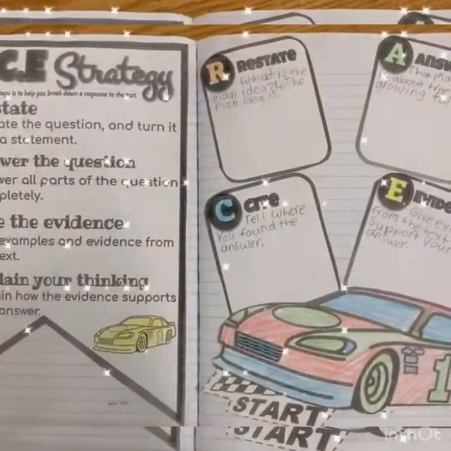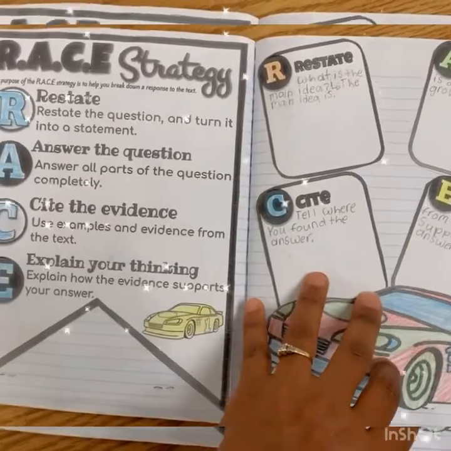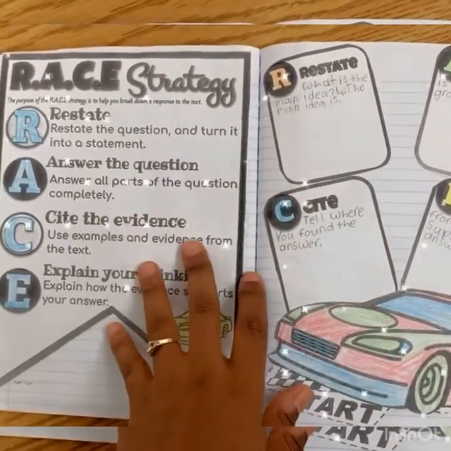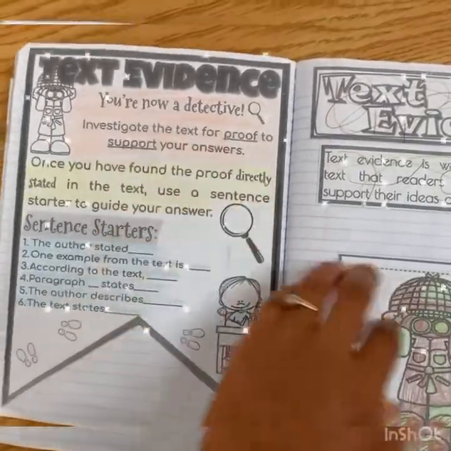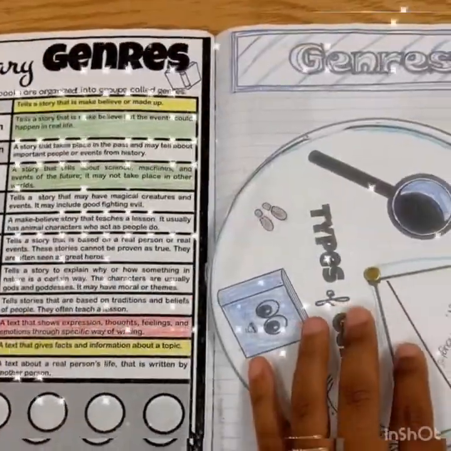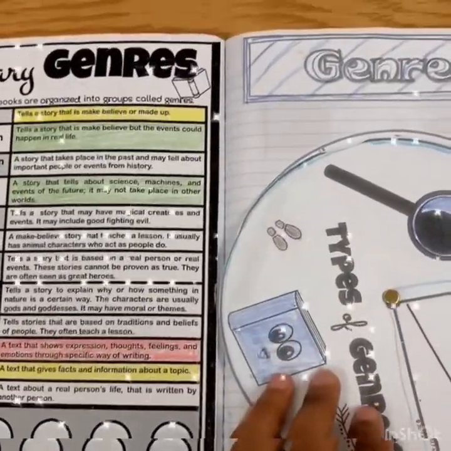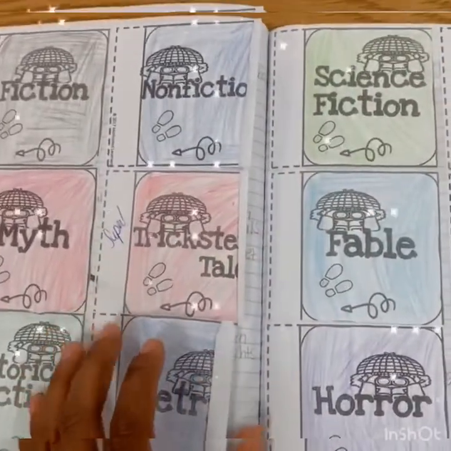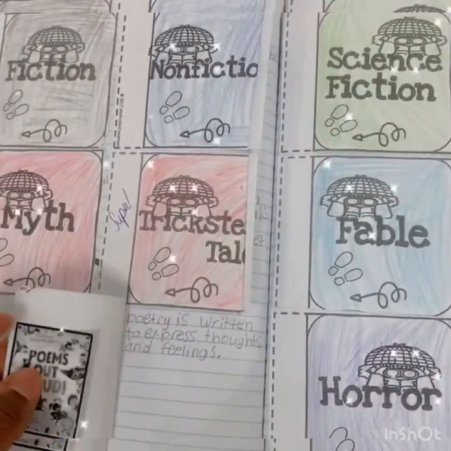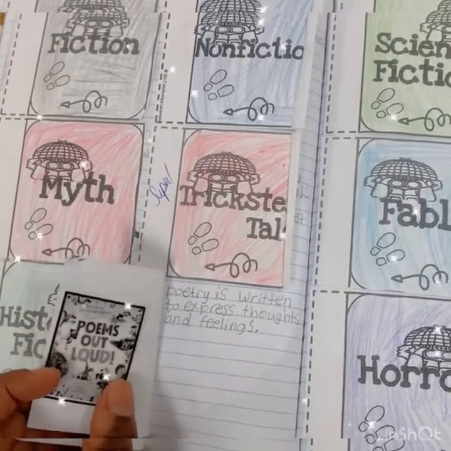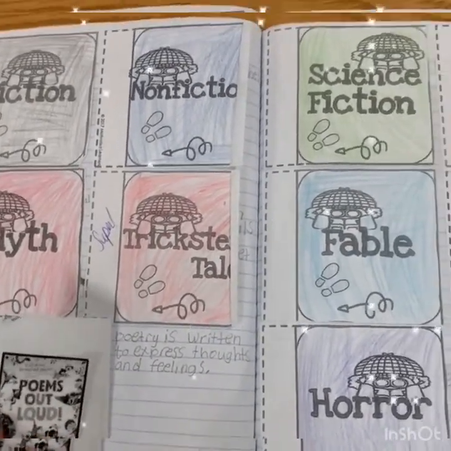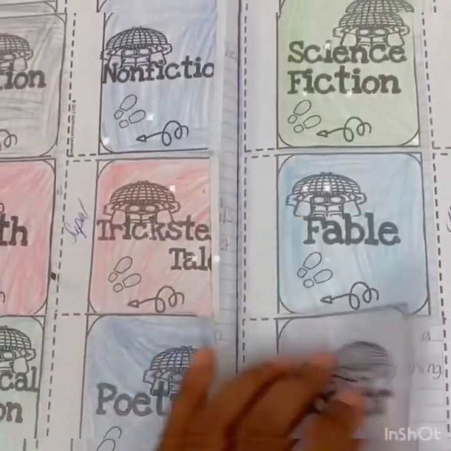I begin with the RACE strategy. I cover the whole thing, and I give them an activity to do. We then move on into text evidence. Then we move on to genres, and I fully explain what each genre is, and then I give examples of each genre. Then I have them get examples that I have pre-cut out for them so they can do a matching activity for each genre.